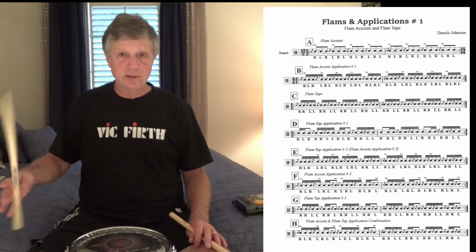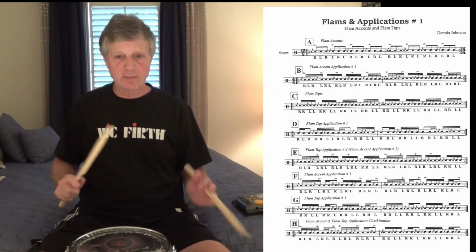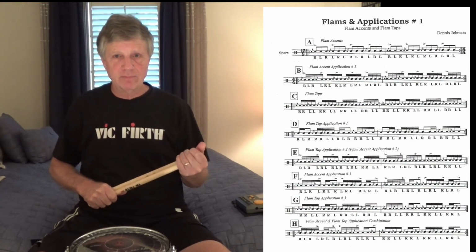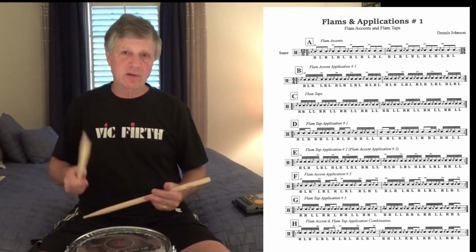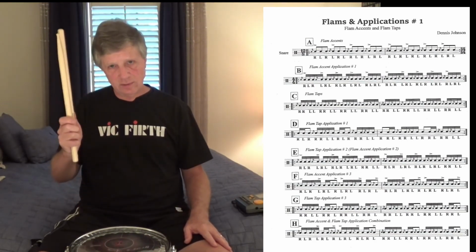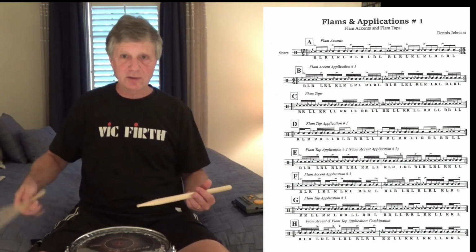So anyway, practice this for your flams. That is the next step. That is the step that separates the men from the boys and so forth. All right, got to be able to play flams to get to the next level. So stay tuned for more difficult things, but practice this first and get your foundation.